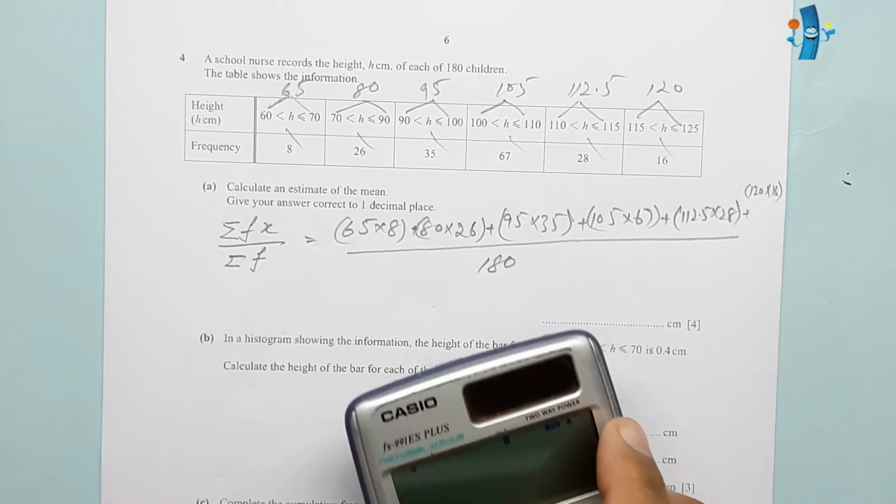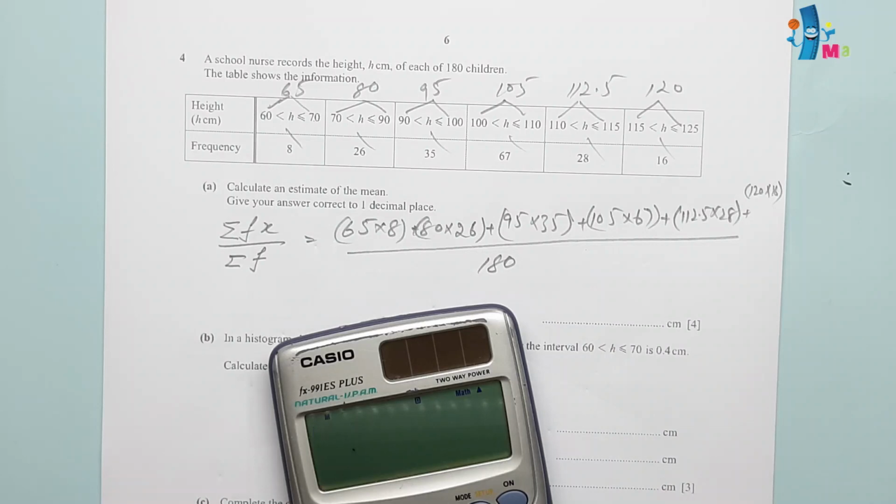So we will use a calculator to simplify this lengthy calculation.